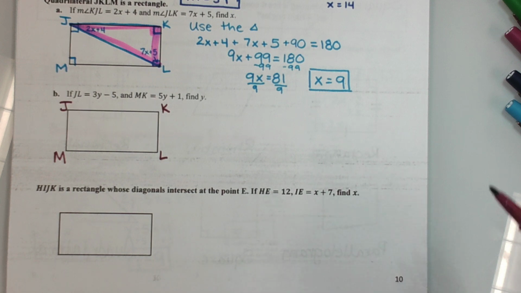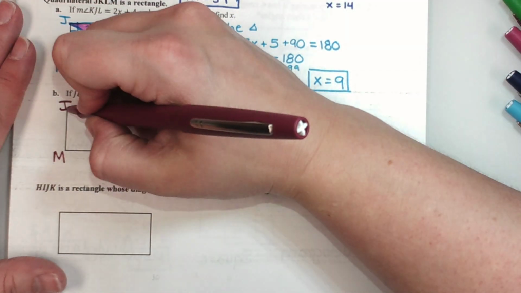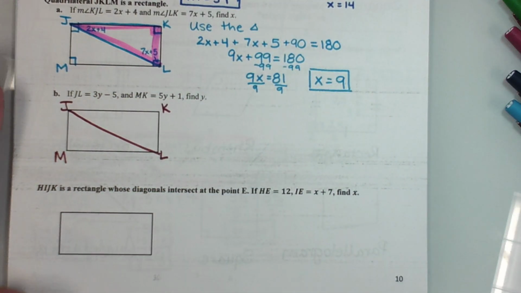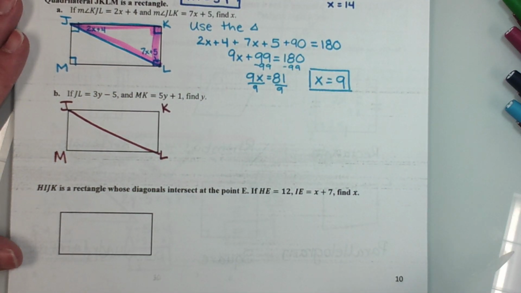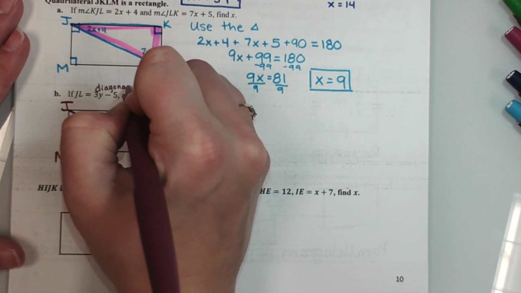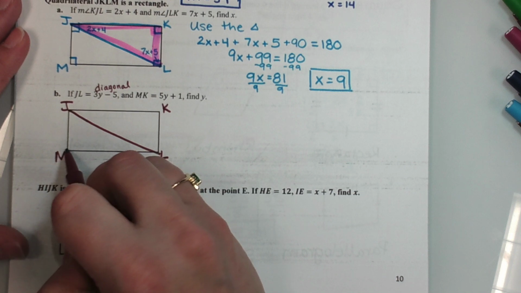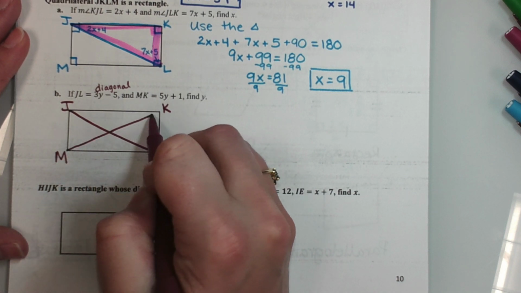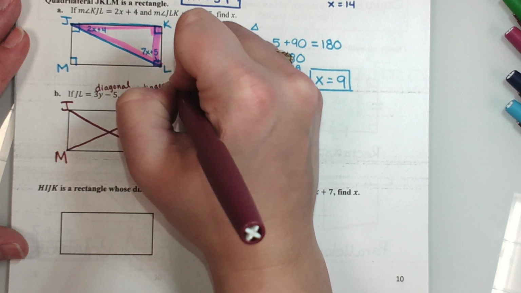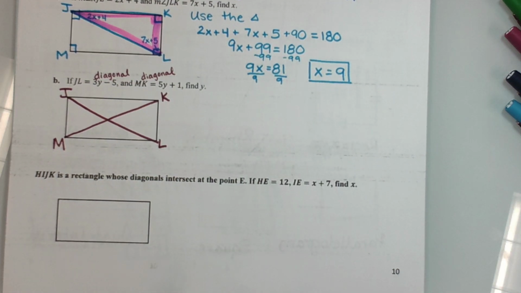This isn't the problem I wanted. It works. JL is one of the things I was given. It's not marked on there, but it is a diagonal. MK is the other one. It's not marked on there, but it is a diagonal. It's not an angle at all.